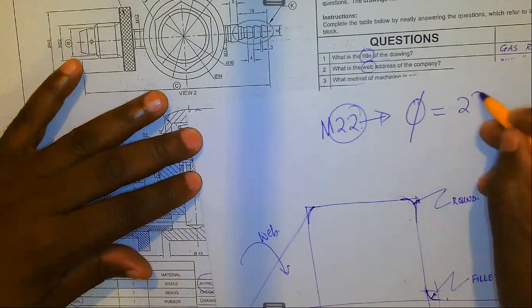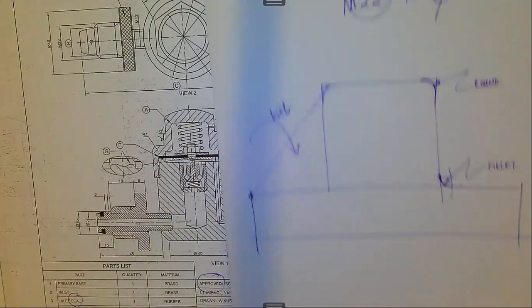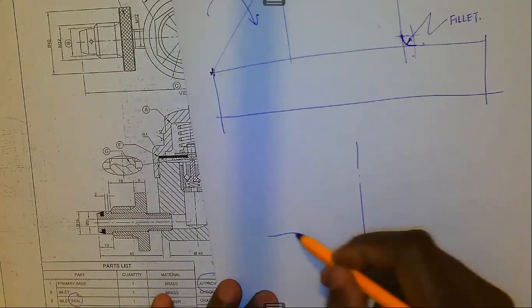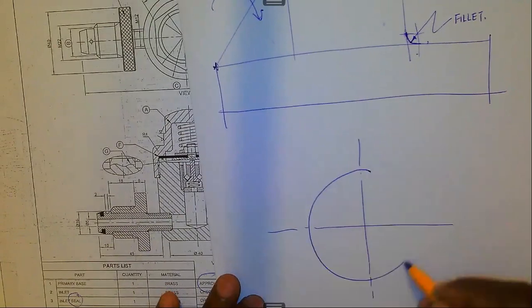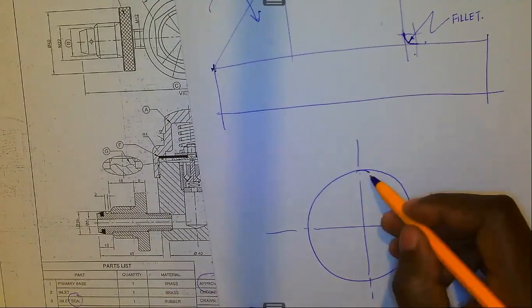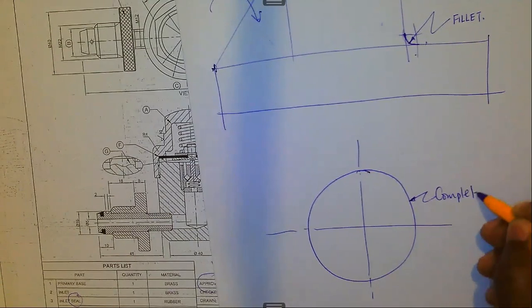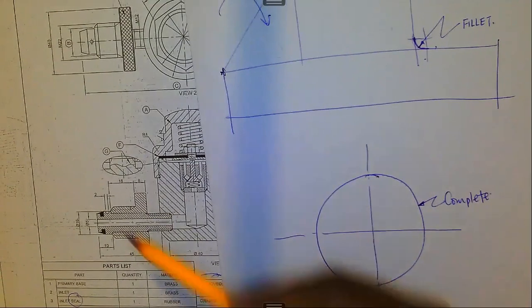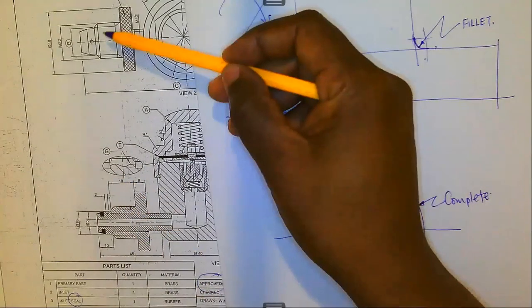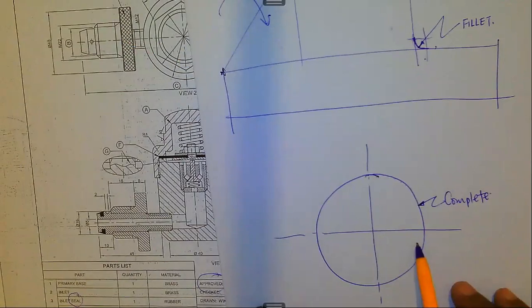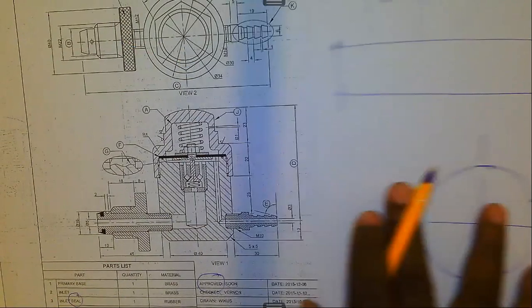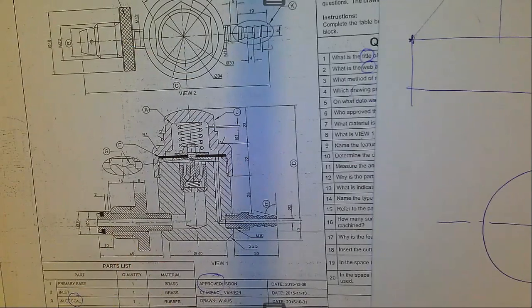Diameter 22 like that. If you have M22, you can draw a circle like this. If it is an external thread, this will be a complete, outlined circle. Now, you would also need to find the thread depth, which we talked about at some point. If you are not given the thread depth, let's check: are we given that thread depth? We are not given. We don't have that information here.